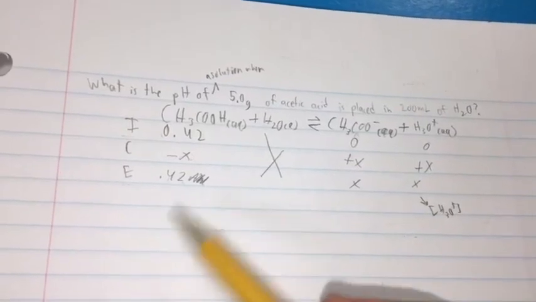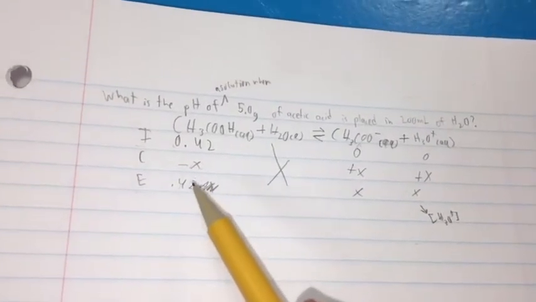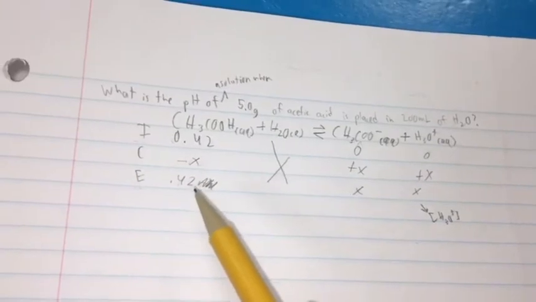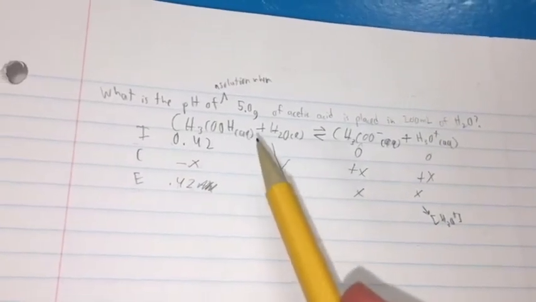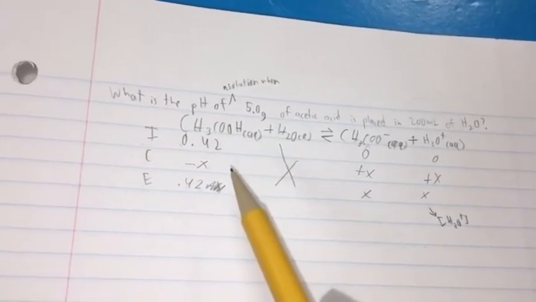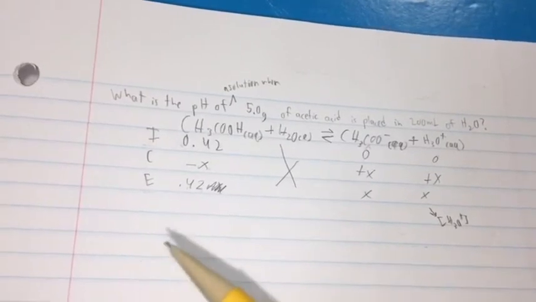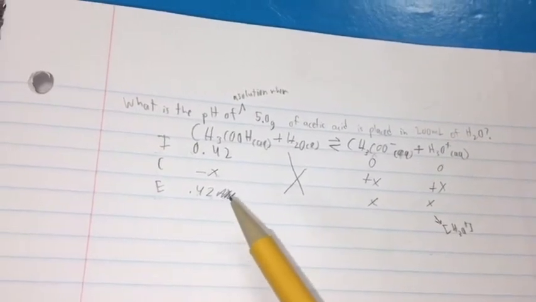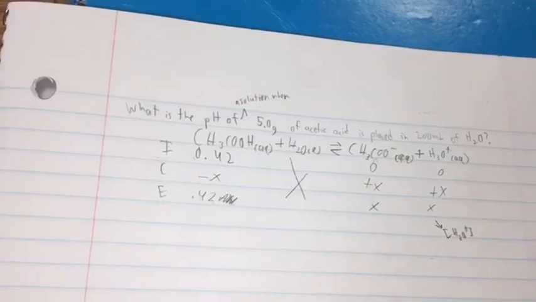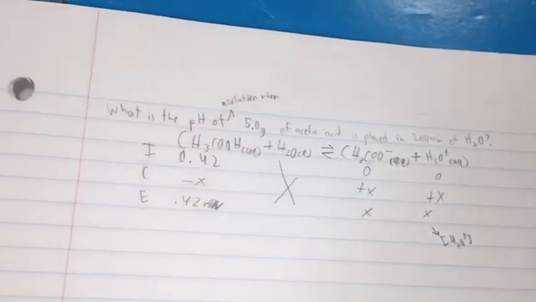And at equilibrium, we're going to have pretty much 0.42. Normally it would be minus x, but since acetic acid's a weak acid, we're going to make the assumption that x will be negligible, and I'll get to that later. And then these will be x.